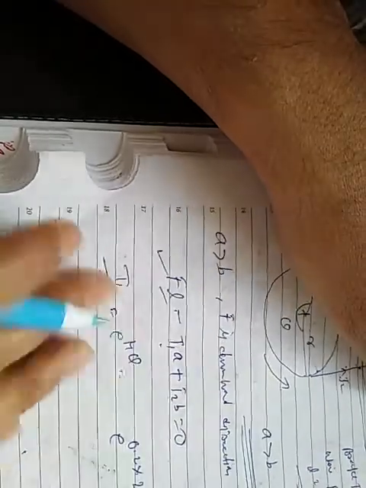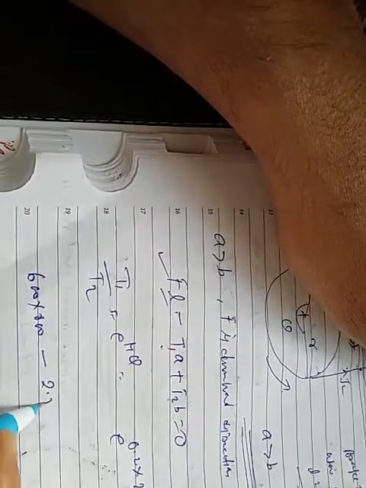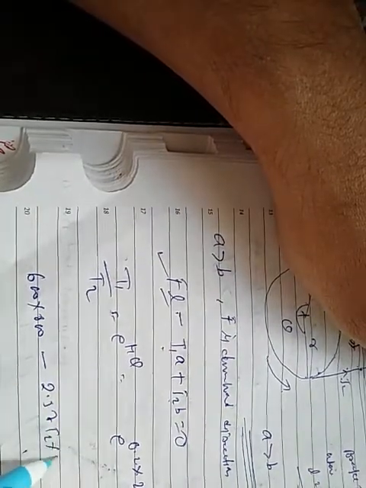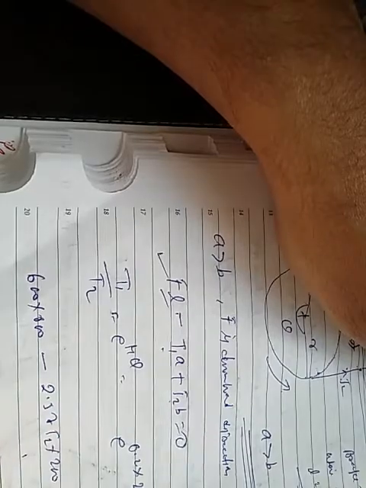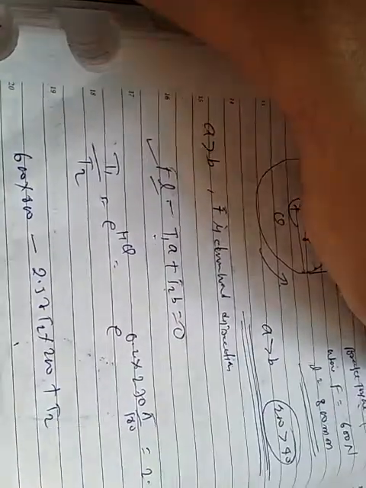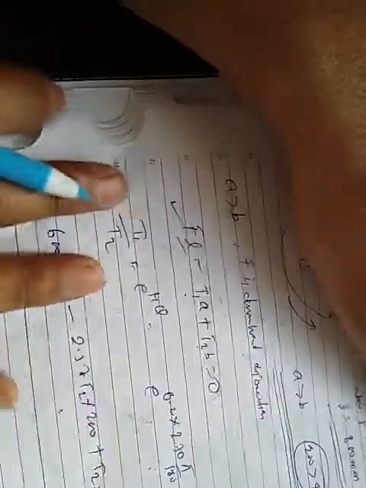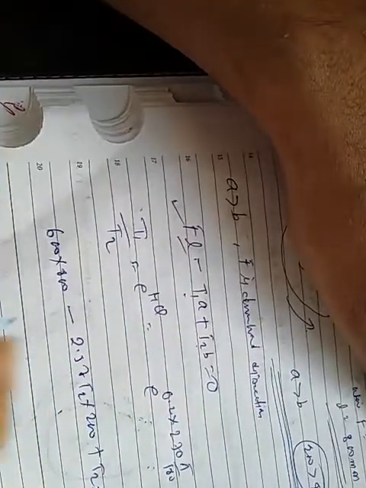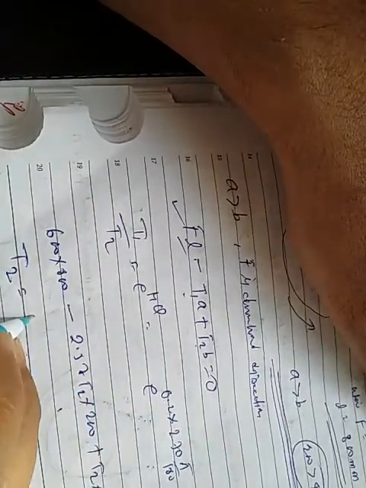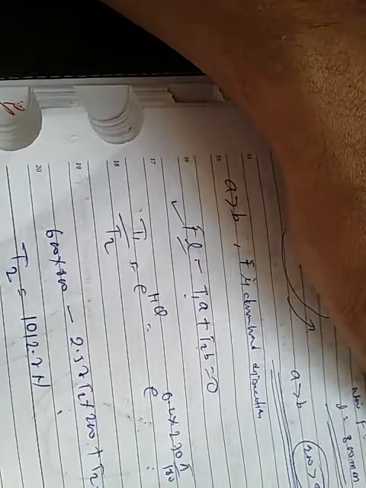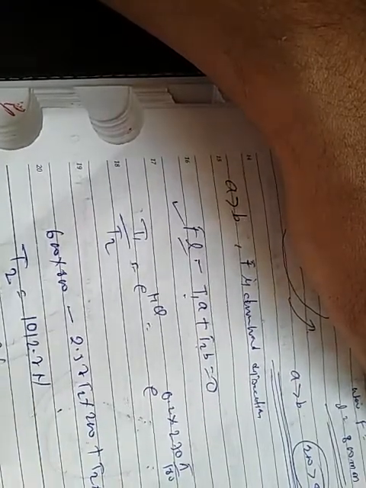Then putting all these into the equation: 600 into 800 minus 2.57 T2 into 200 plus T2 into 40 equals 0. Then calculating all the data, solving this equation, T2 equals 1012.7 newtons and T1 becomes 2602 newtons.